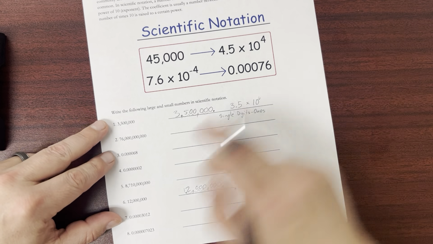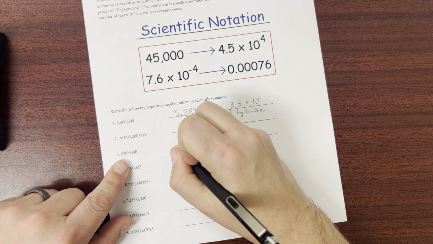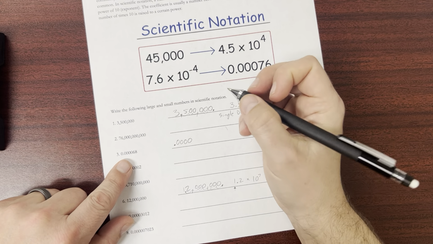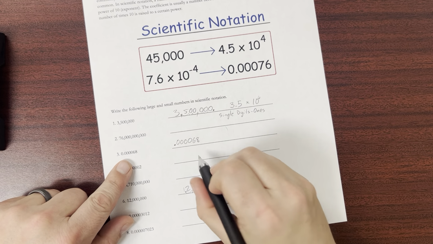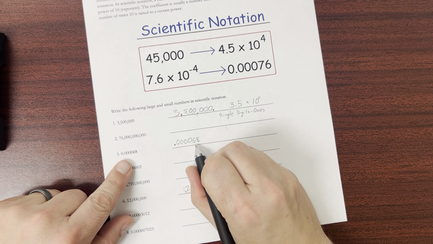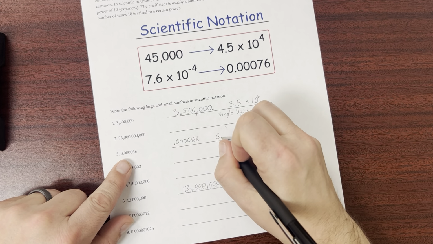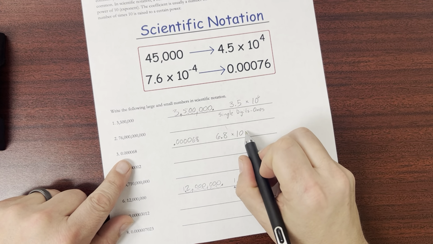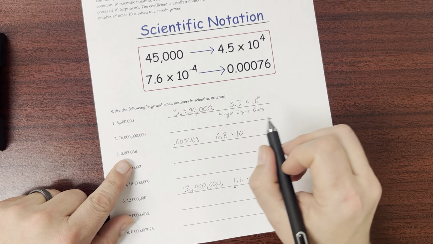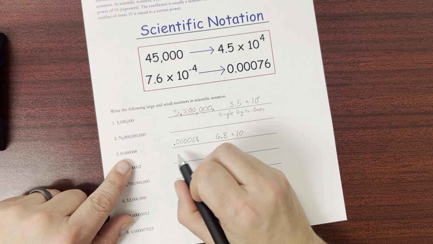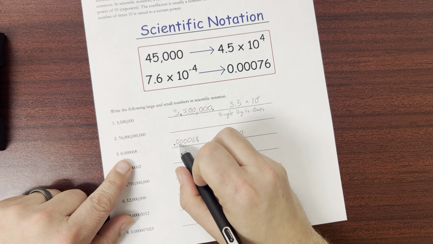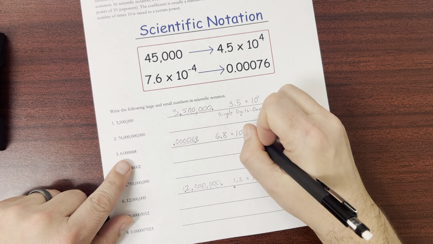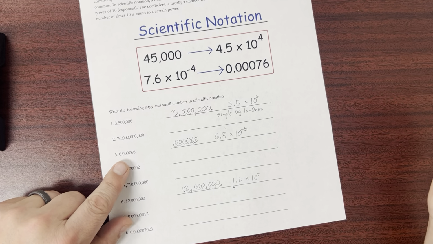Now let's look at one of the small numbers, number 3. I've got 0.00068. Well, that 68, I'm still going to turn that into a single digit number. So I'm still going to go 6.8 times 10 to the what number here? Well, we're going to do the same thing, only the opposite direction. I'm going to see how many times over I moved my decimal. 1, 2, 3, 4, 5. I moved it over 5 times. So this is a negative 5, okay?